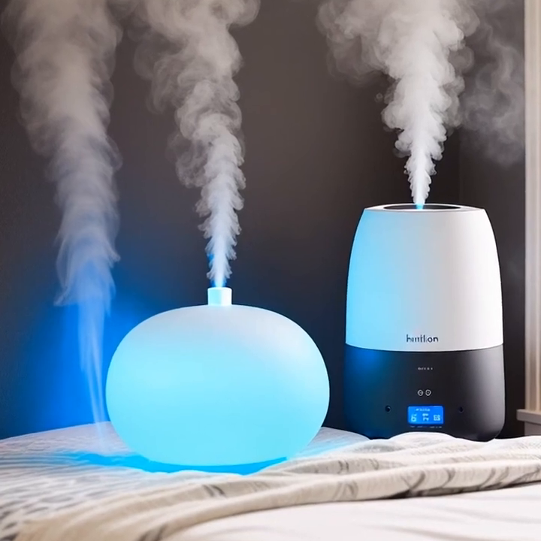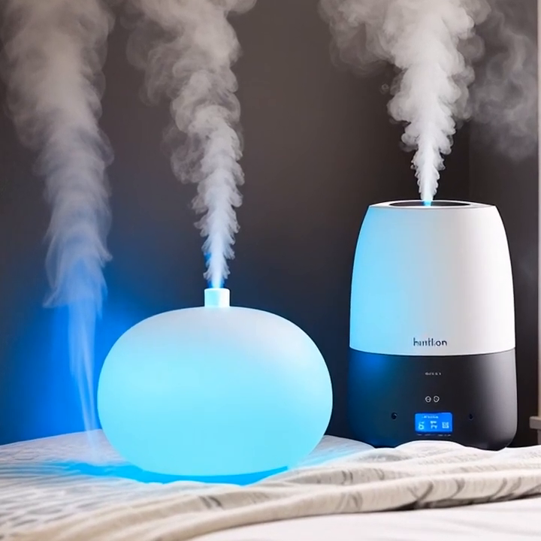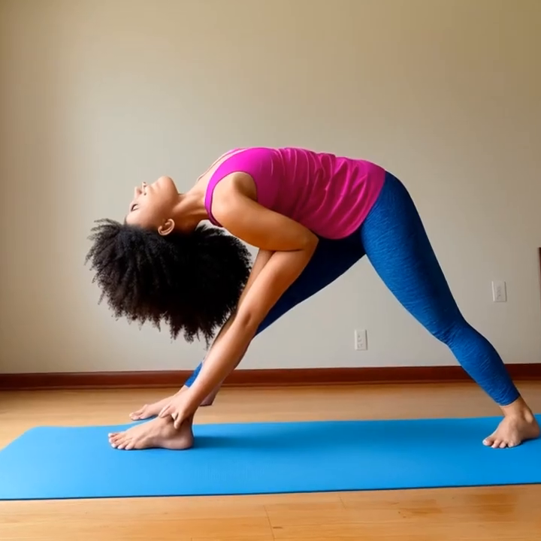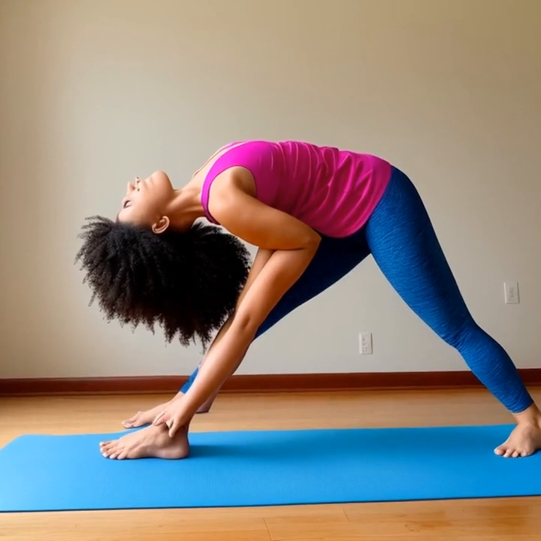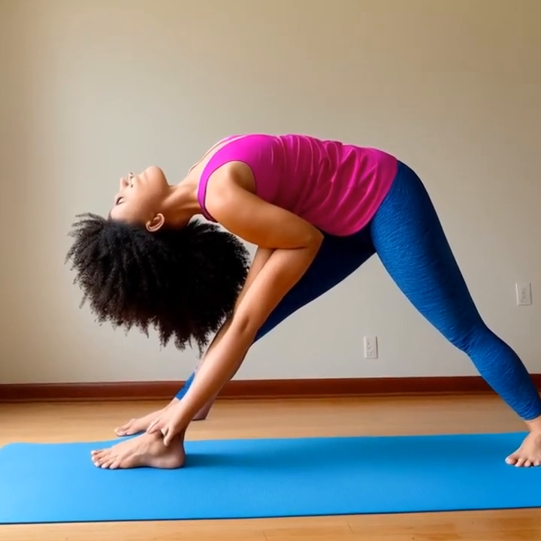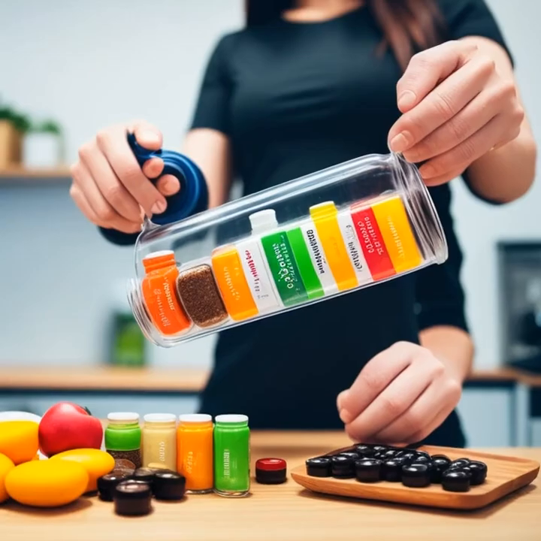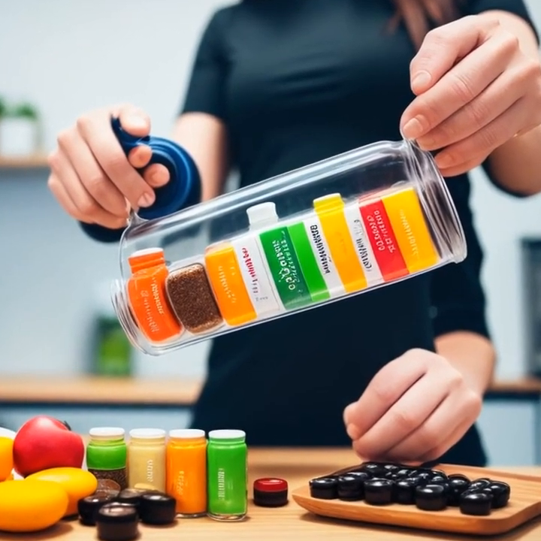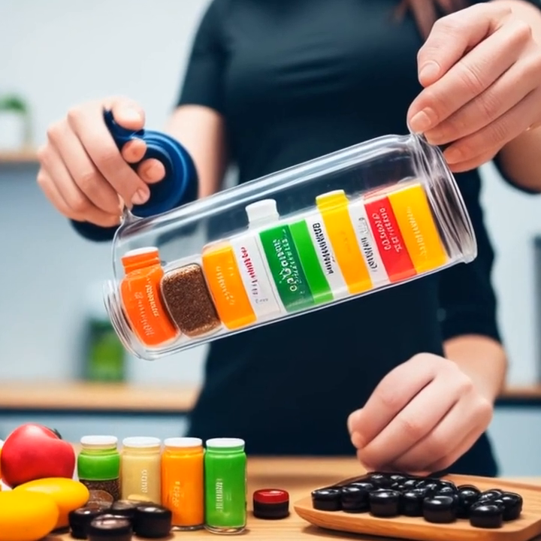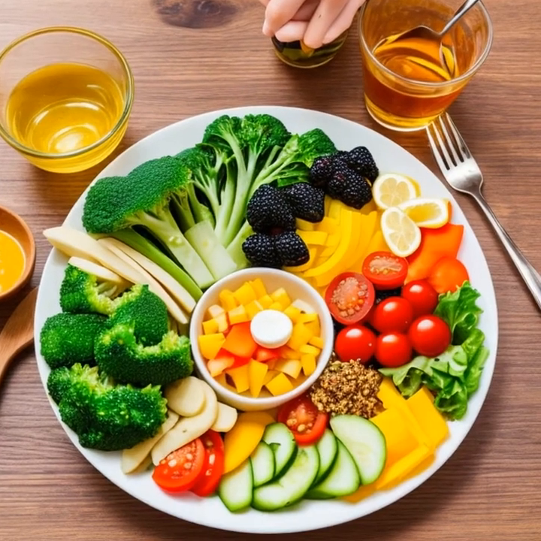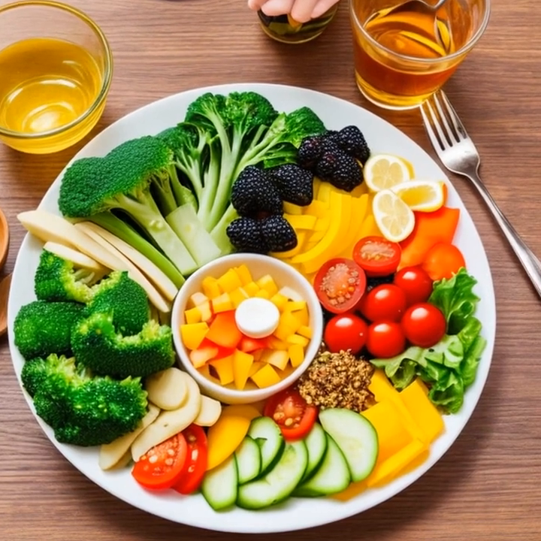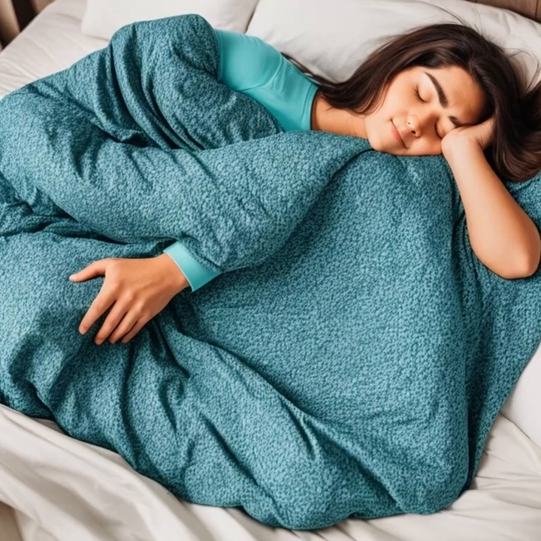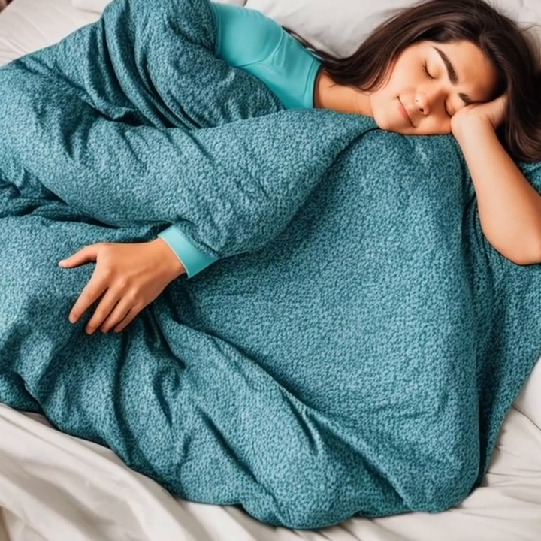Speaking of irritants, let's discuss environmental factors that can contribute to sinusitis. Exposure to allergens like pollen, mold, and pet dander can cause inflammation in your sinuses, leading to sinusitis. Additionally, pollutants like cigarette smoke and strong odors can also irritate your sinuses. To prevent sinusitis caused by environmental irritants, consider using an air purifier in your home, avoiding exposure to cigarette smoke, and keeping your living spaces clean and free of allergens.